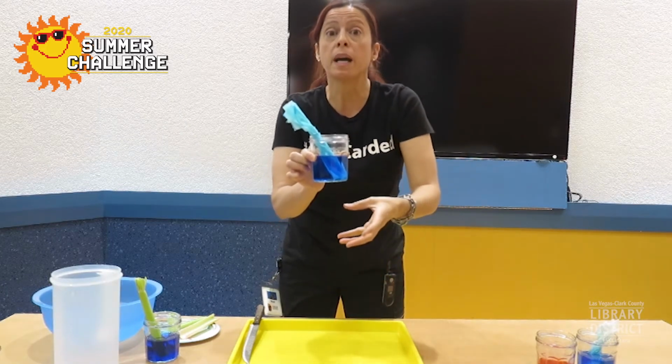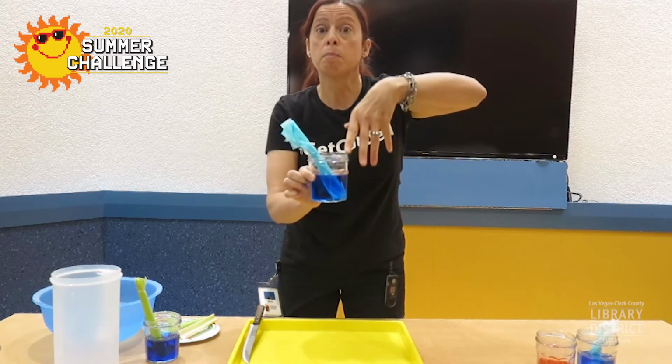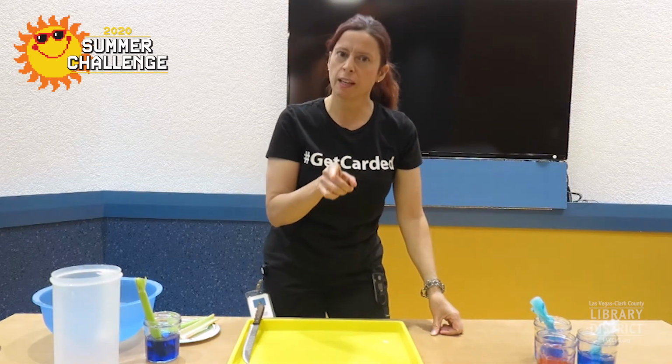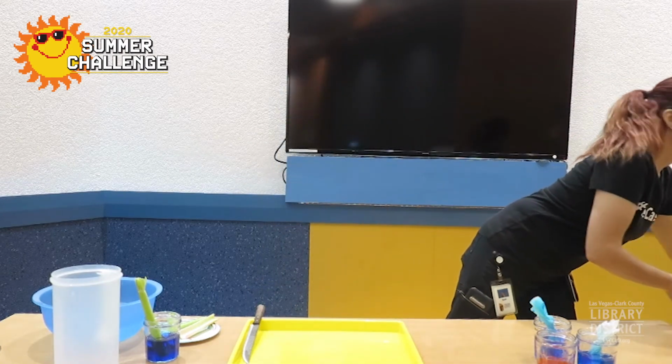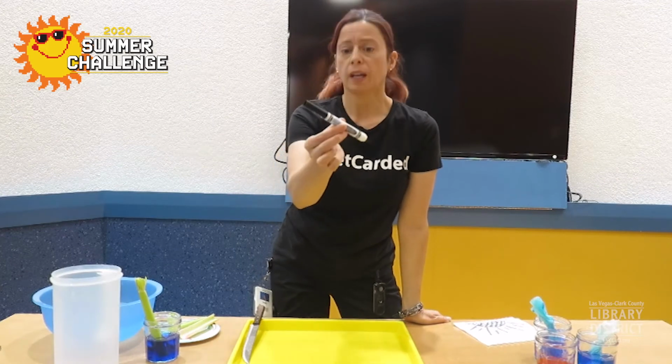The liquid molecules were attracted to the dry molecules in the paper towel, and the liquid moved up the paper towel. There's one more fun way we can use capillary action, and I'll show you. Here's a black marker. I can see it's a black marker because the cap is black, and when I uncap it, I can see that it's black.